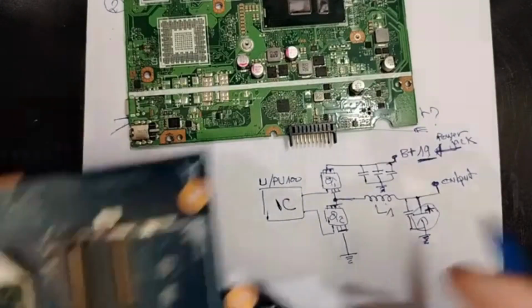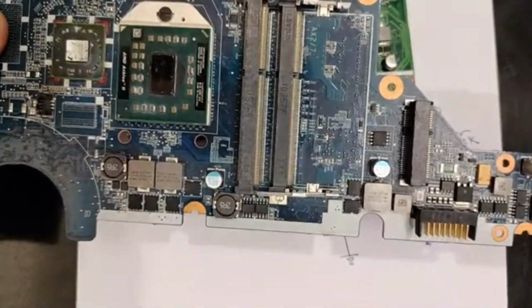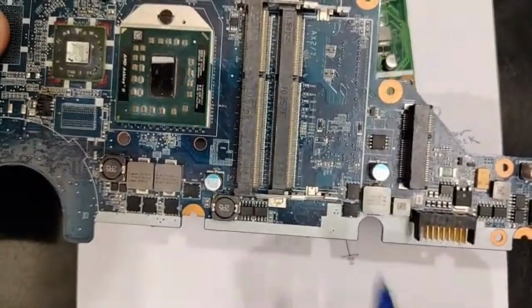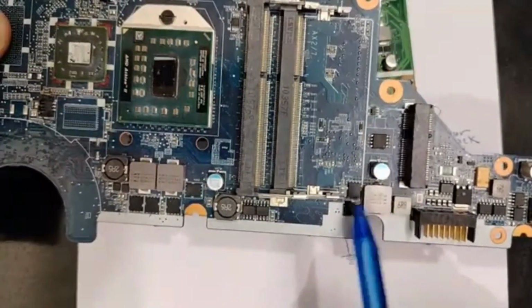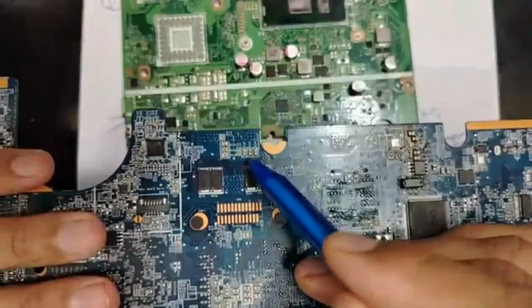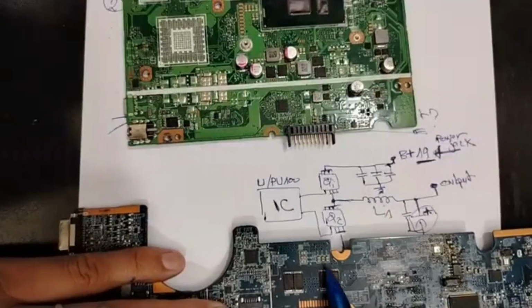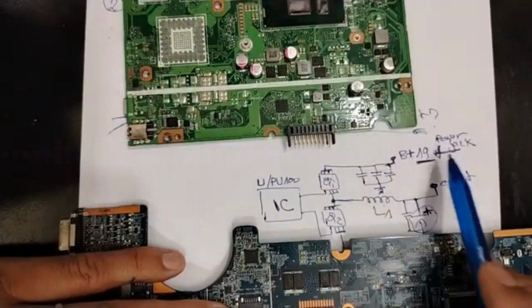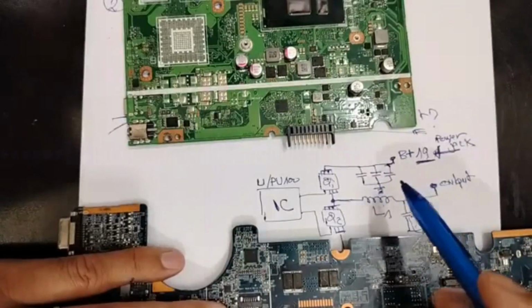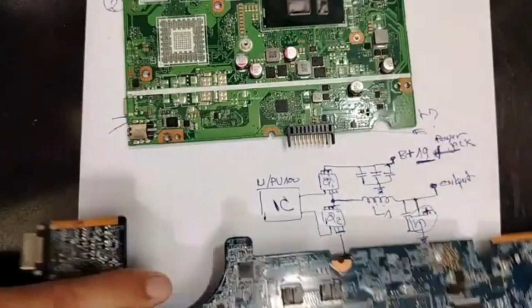Okay, let's grab another motherboard from here and check if we have the same components or not. Let's check, my friends. Here, for example, we have another motherboard. Okay, my friends, here we have a circuit. We have coil, MOSFET, electrolytic capacitor. For the CPU, in this side, we have ceramic capacitors in the input. Do you see, my friends? Ceramic capacitors here for the input. Then two MOSFETs, IC, coil, electrolytic capacitor.